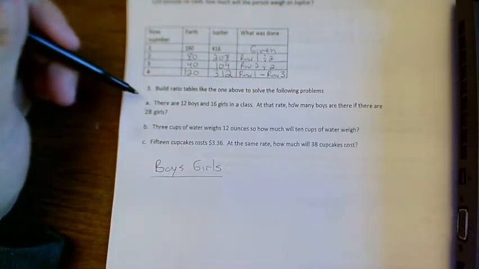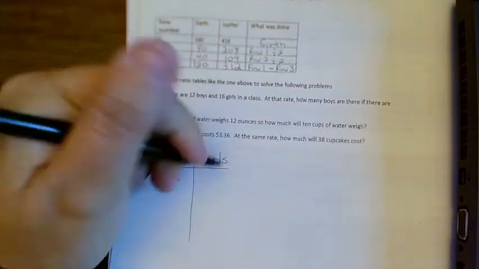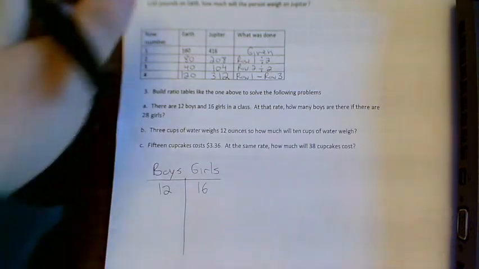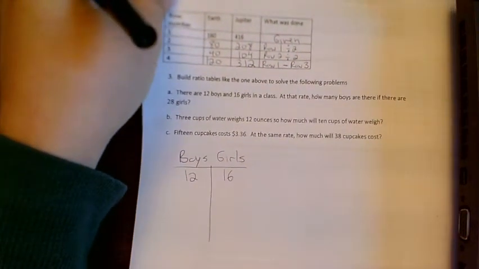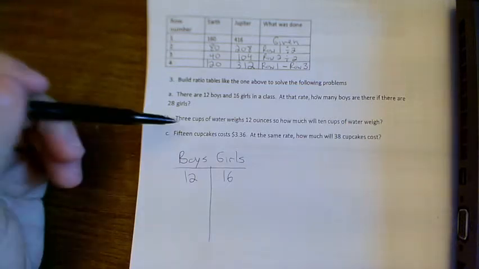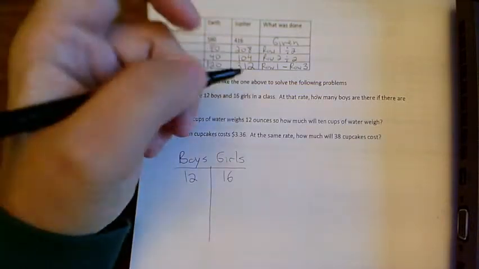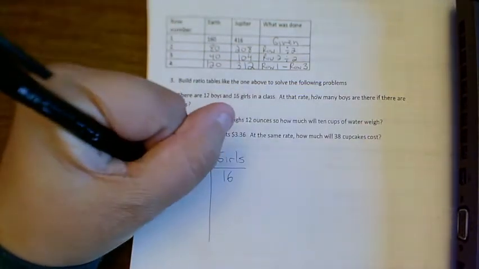At this rate, how many boys are there if there are 28 girls? So we have 12 boys to 16 girls, and we're trying to get to 28 girls. So what can we do to get to 28 girls? Let's just start trying some stuff. Let's do half.